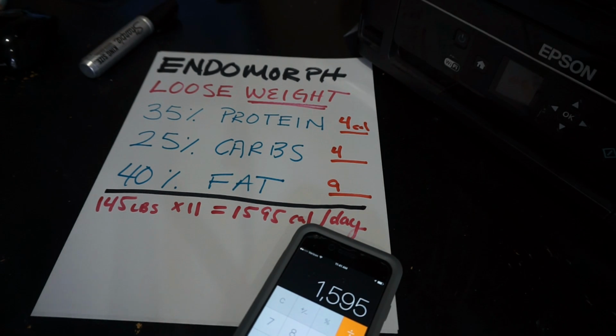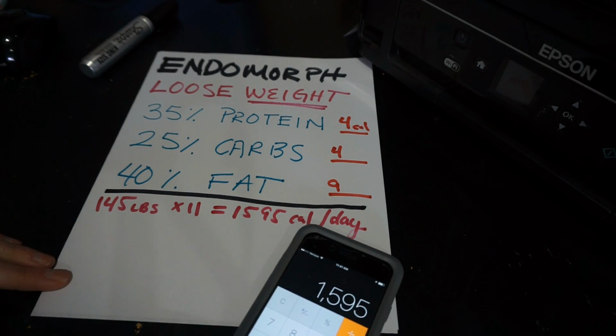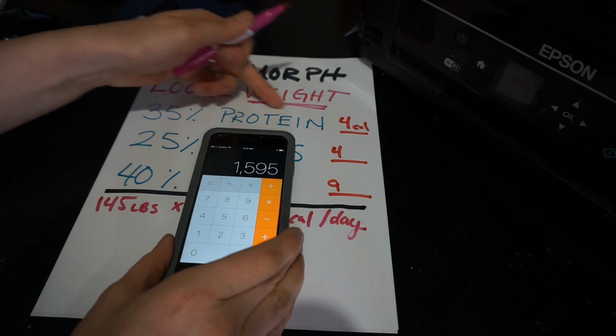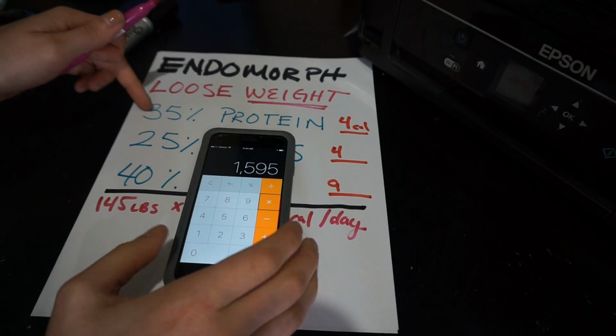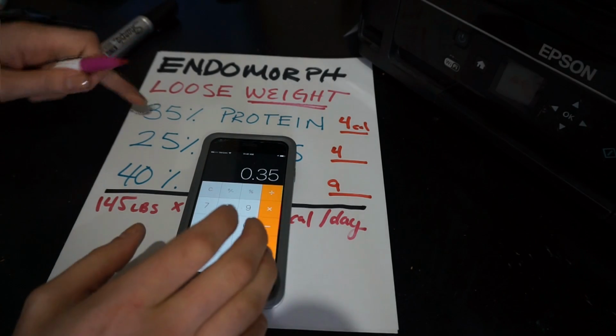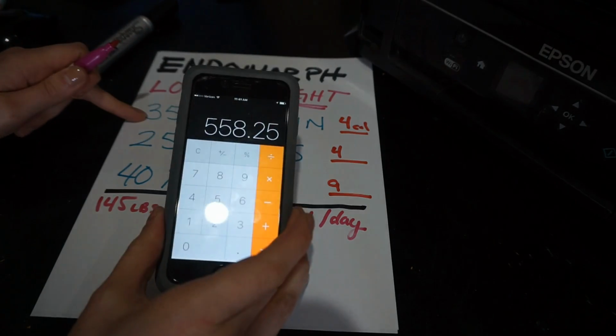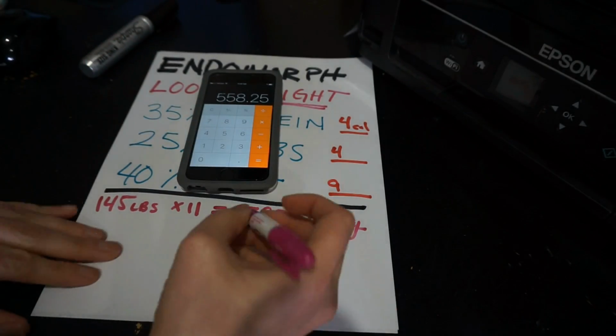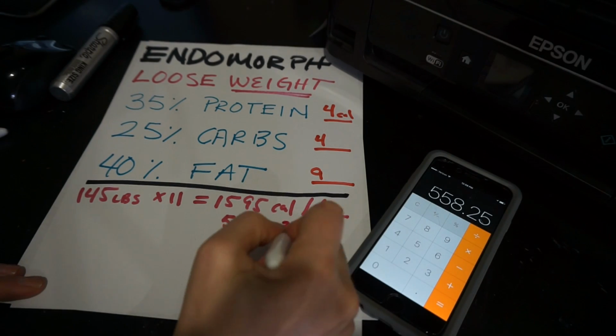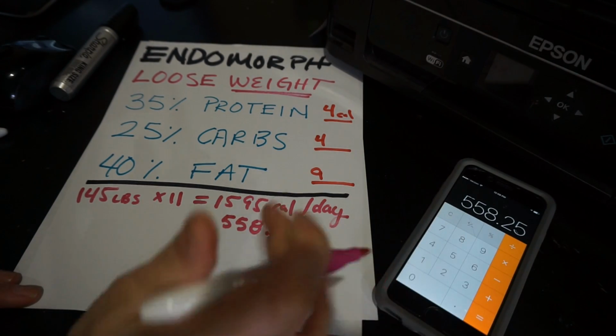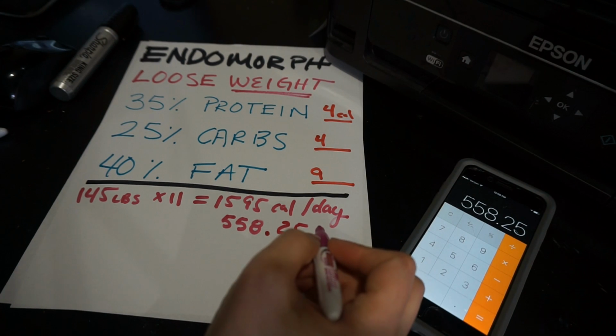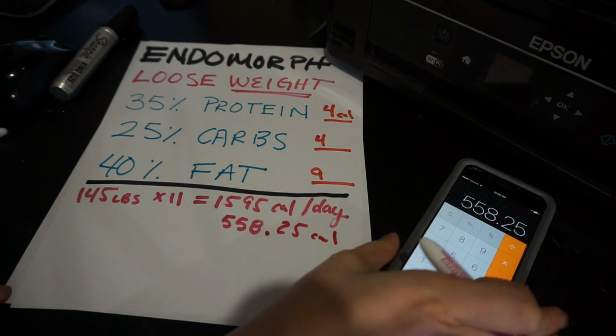So we're going to break down the calories and the grams for each, the protein, carb, and fat. Let's start with the protein. So we know we need 35%. So we're going to multiply that 1595 calories by 35%, and that gives me approximately 558 calories per day coming from my protein.